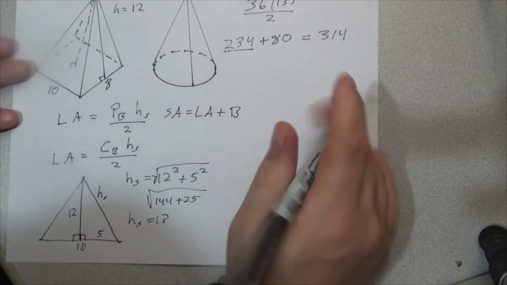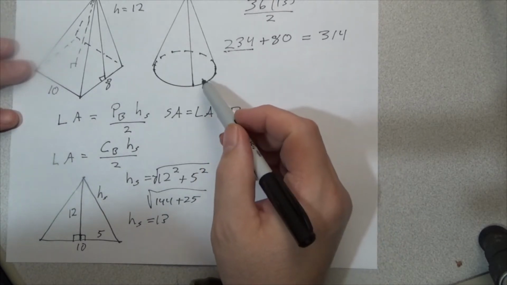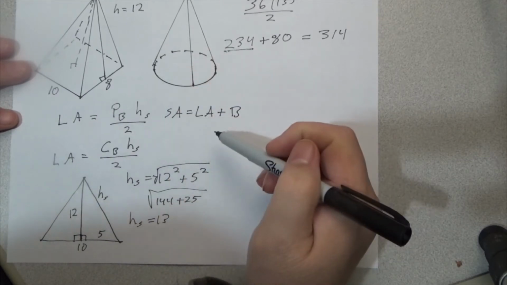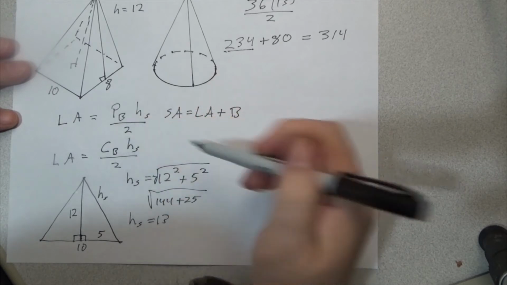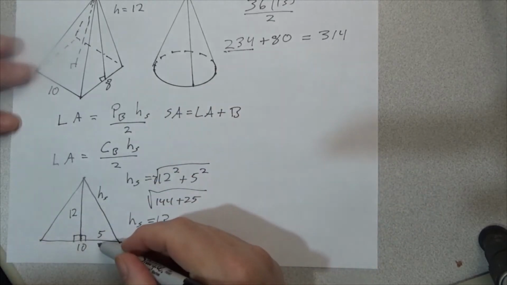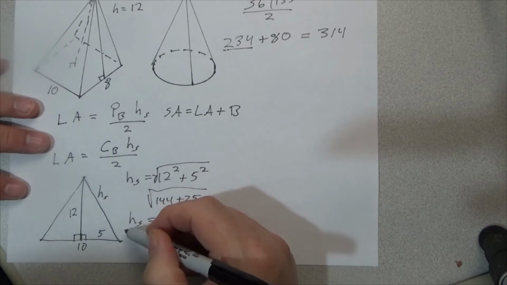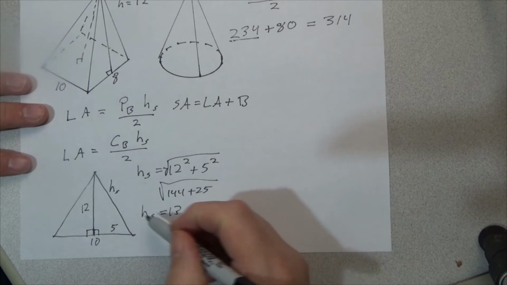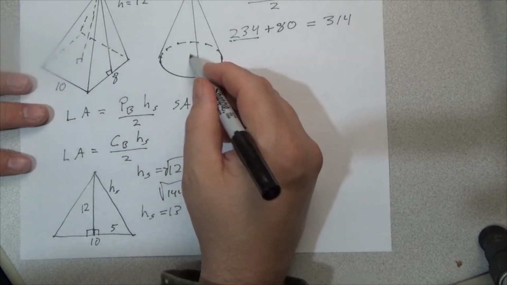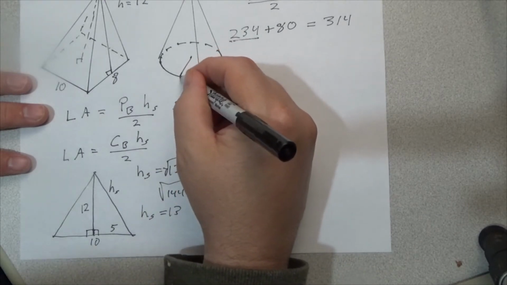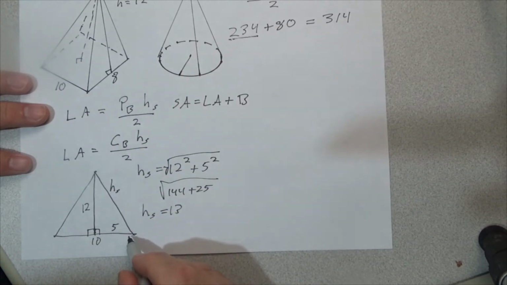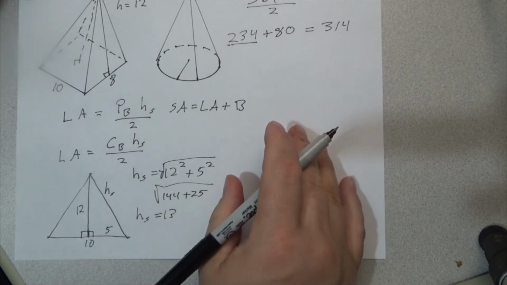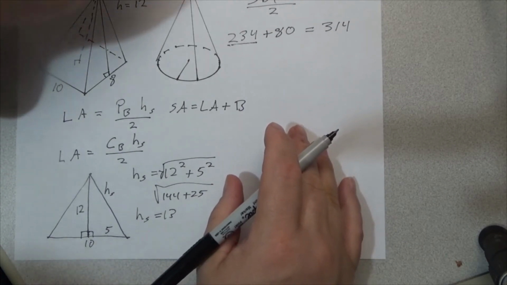And the cone would be the same thing, except this would be a circumference instead of the perimeter. You would find the slant height the same way by turning the cone sideways, and it would look the same as this. And then you would just take the radius, which would be this distance right here, unless they give you the diameter, and then you have to cut that in half.